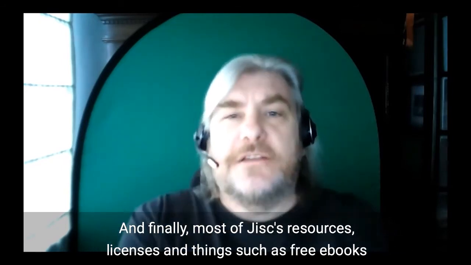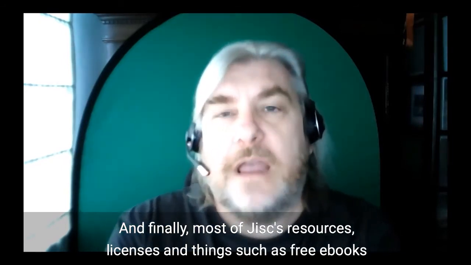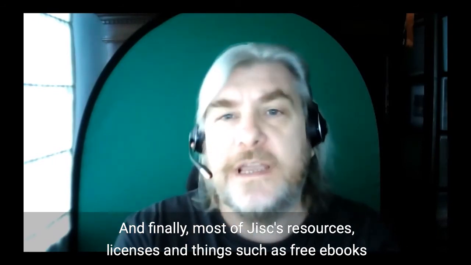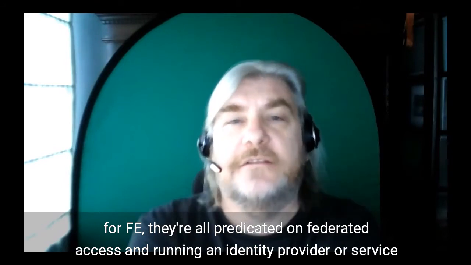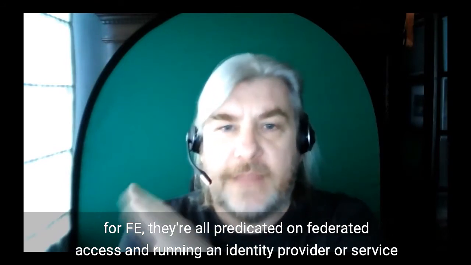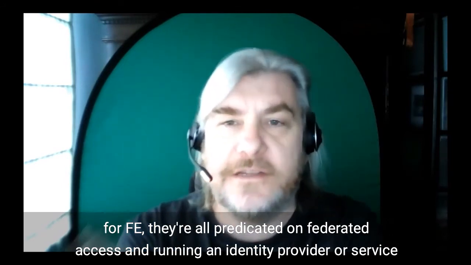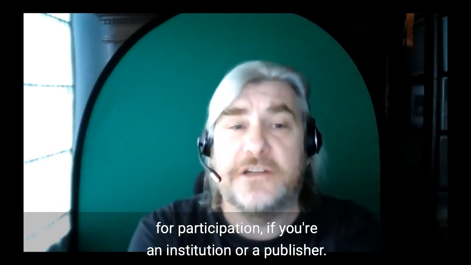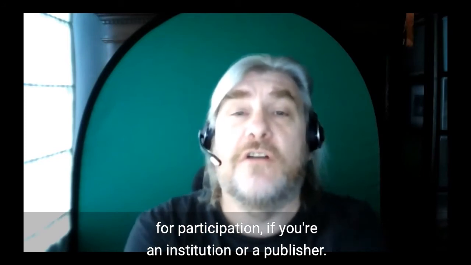And finally, most of Jisc's resources, the licenses, and things such as free ebooks for FE, they're all predicated on federated access. And running an identity provider or service provider, as I've described, is really the entry level requirement for participation if you're an institution or a publisher.